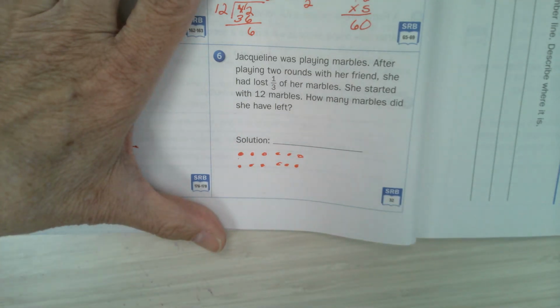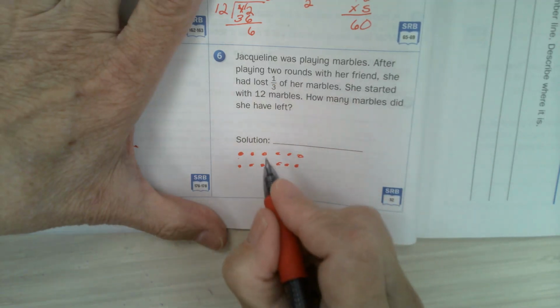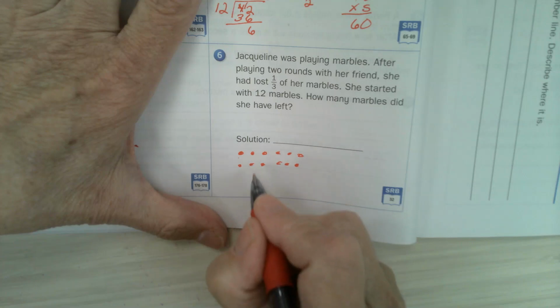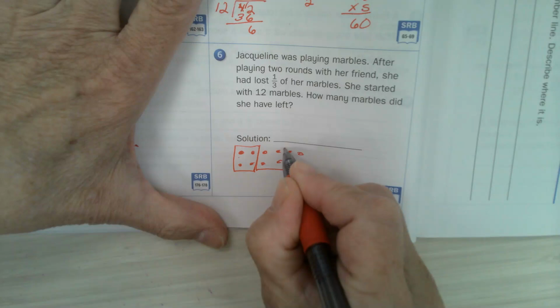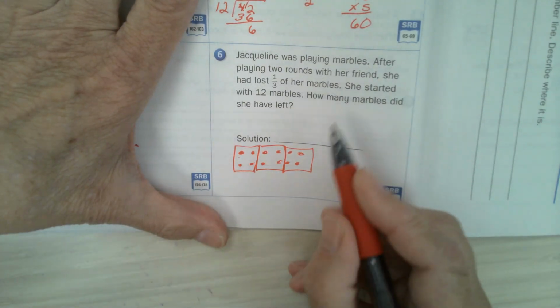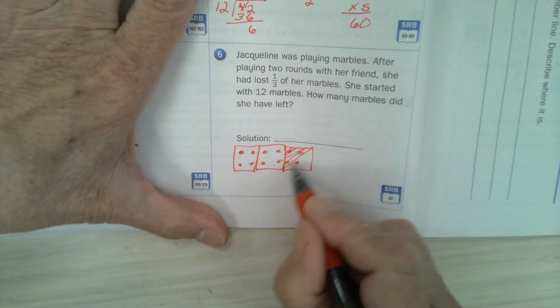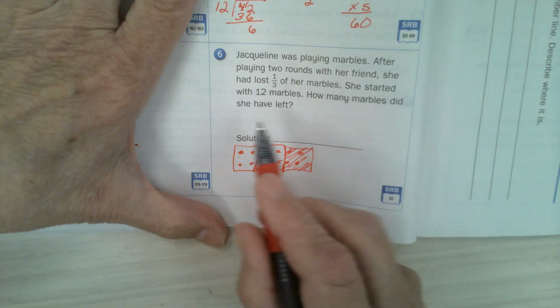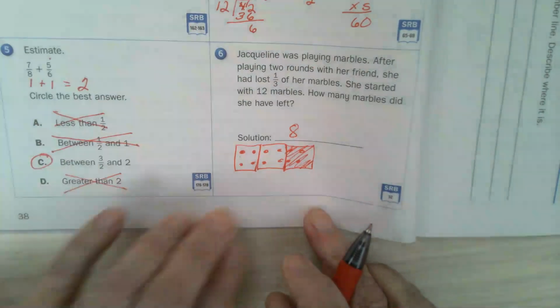Well, if I put that into groups of 3, that would be 12 divided by 3, which is 4. So there's 4 in this group, 4 in this group, 4 in this group. Okay, so she lost a third of her marbles. How many marbles did she have left? She has 8 marbles left.